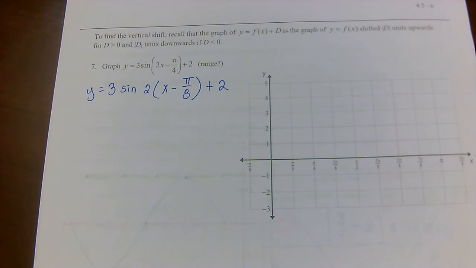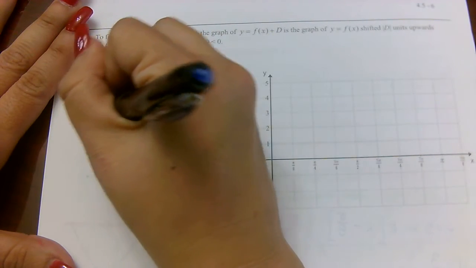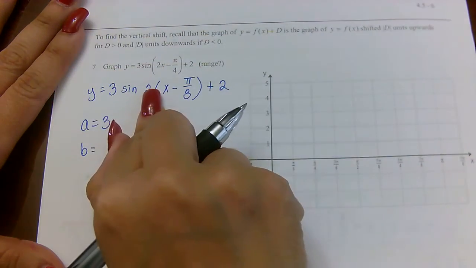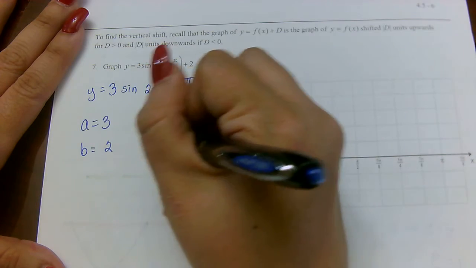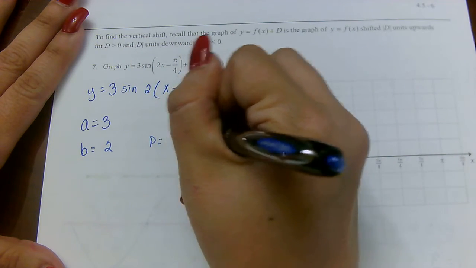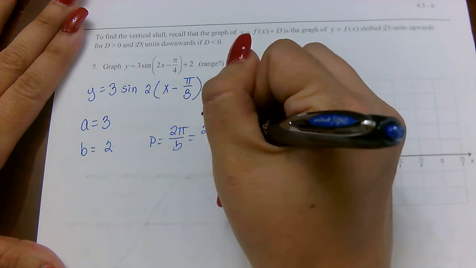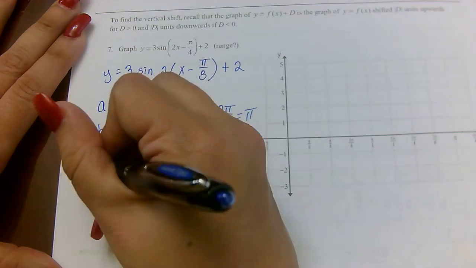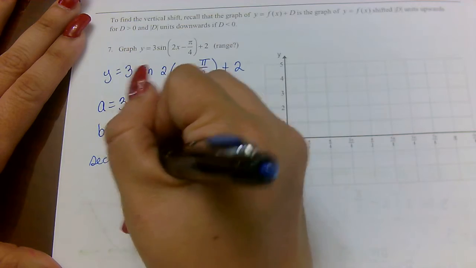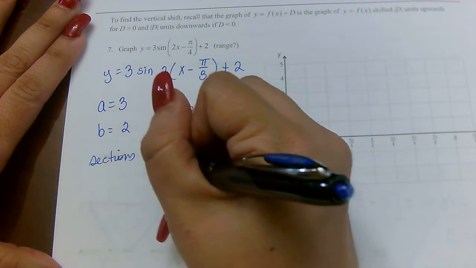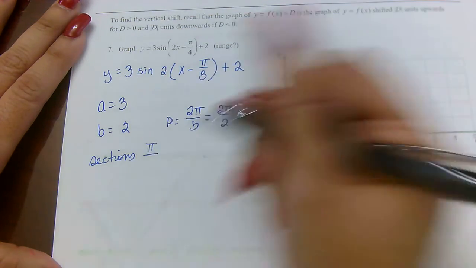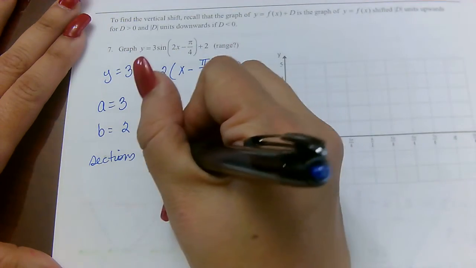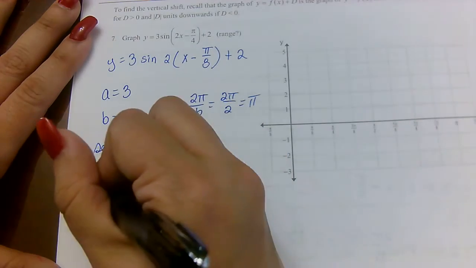Now let's go ahead and list everything. A is going to be equal to 3. B will be equal to 2, which means the period is 2 pi over B, which is 2 pi over 2, which is just pi, making the sections still pi over 4, period over 4, and then making our points.